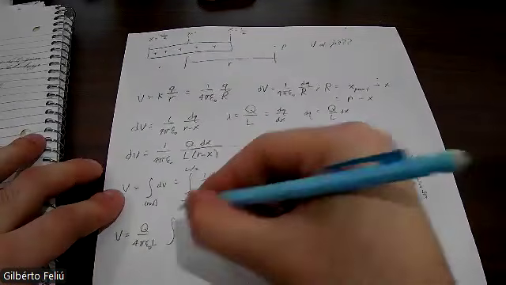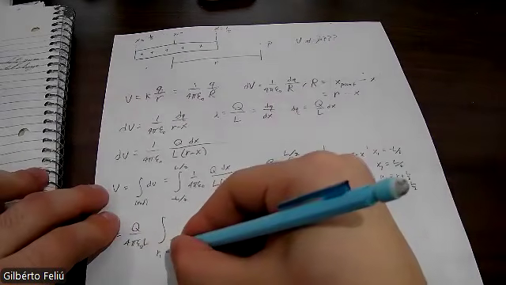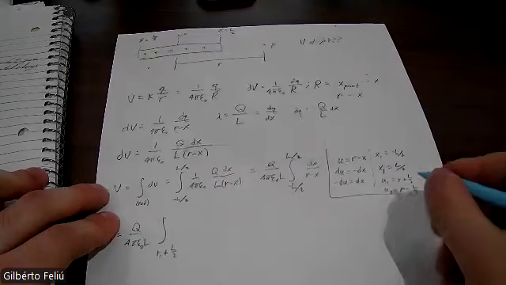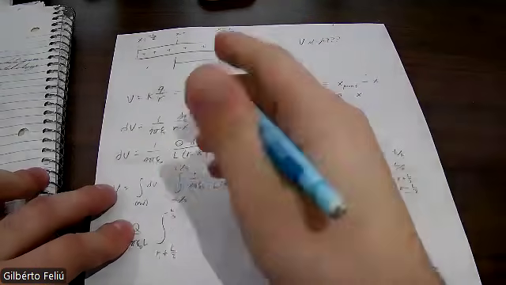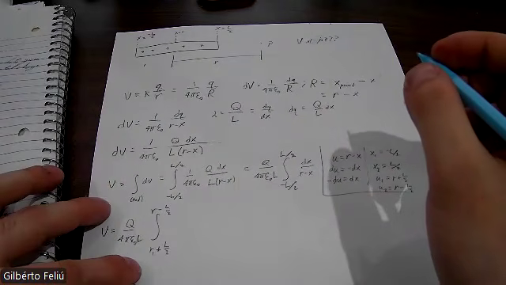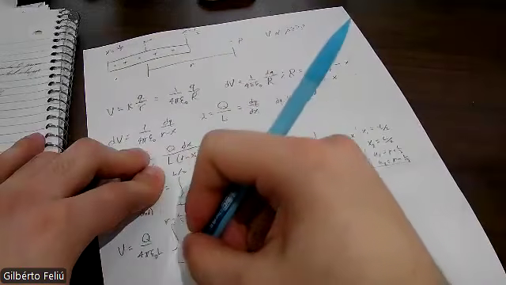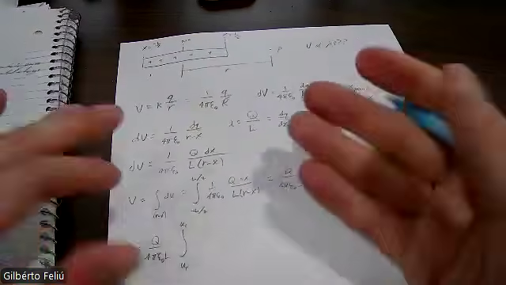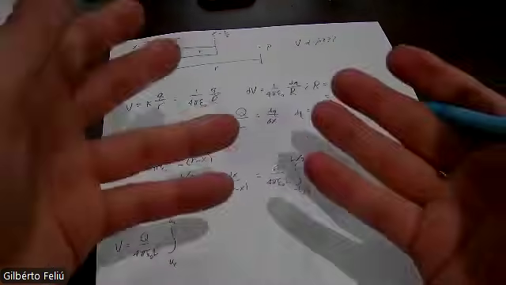u1 is r plus L over 2, and u2 is r minus L over 2. For the bounds, can you just write u1 to u2? Yep, I can do that. Actually, that makes it cleaner for the rest of the math. So, yeah, I'll do that.